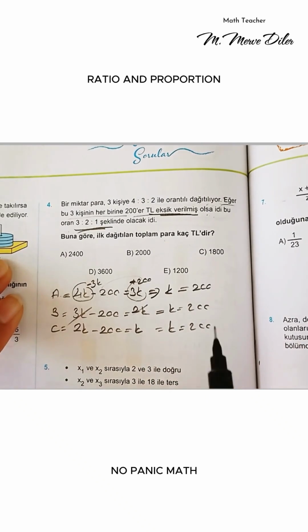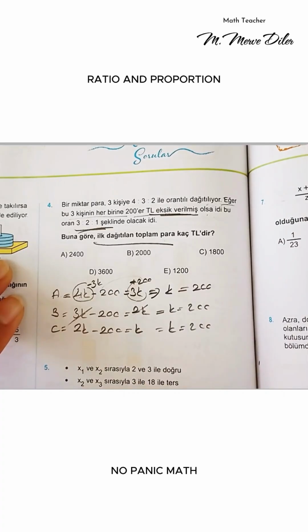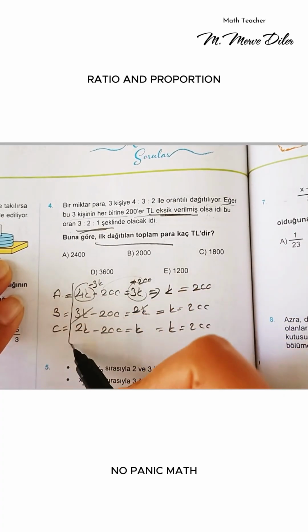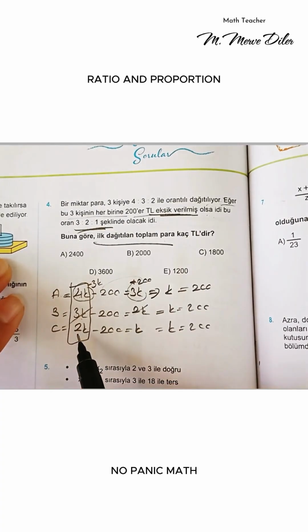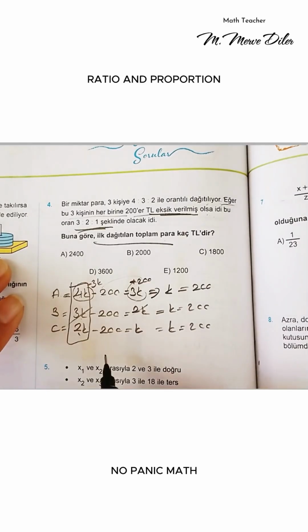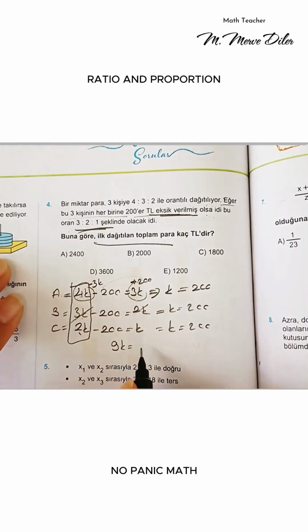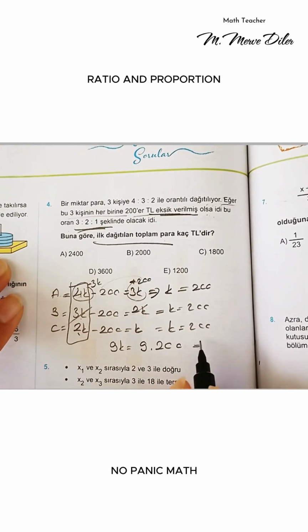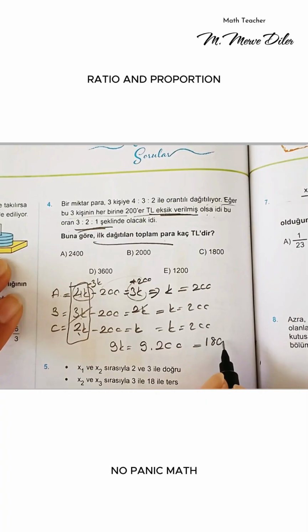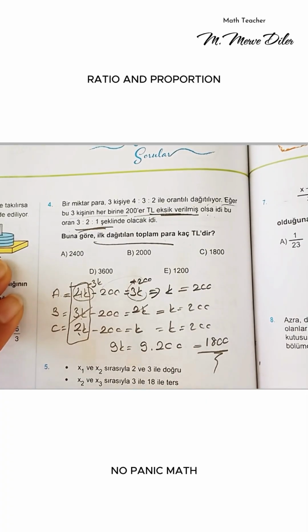Now I know the value of k. It's asking for the total amount of money distributed at first. Friends, isn't this the total amount of money distributed at first? 4 plus 3 is 7, plus 2 is 9k. That much money was distributed. You know the value of k. You come and write it in its place. We say that 9 times 200, which is 1,800 lira, was distributed, friends. That's good.